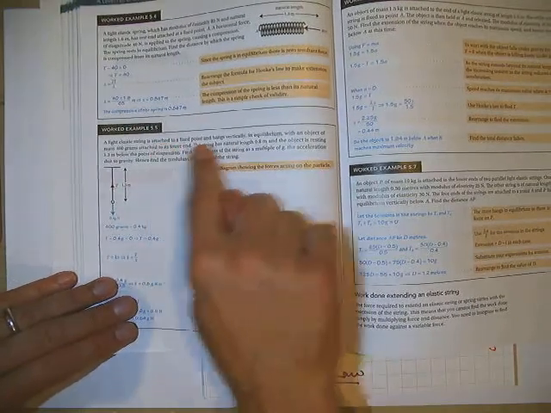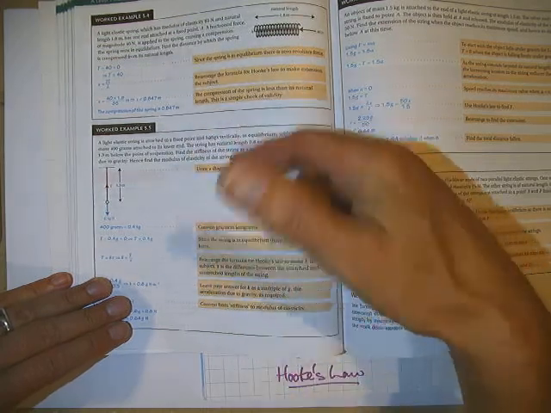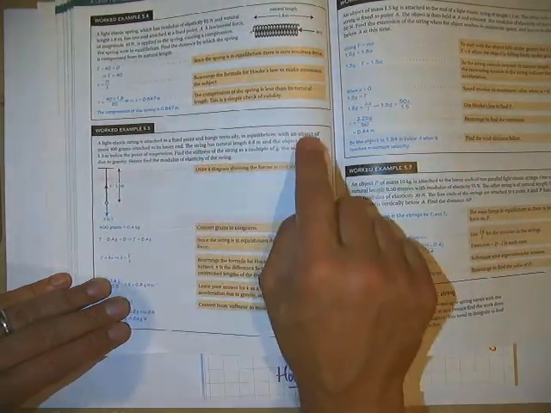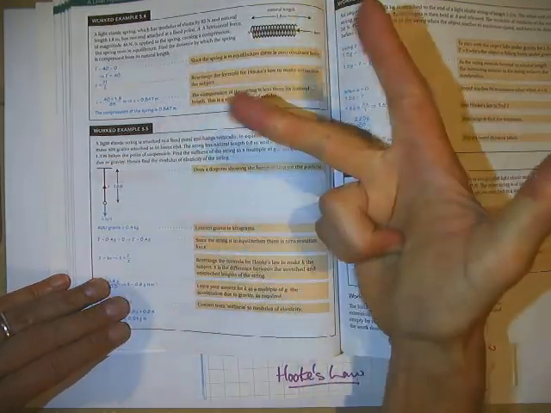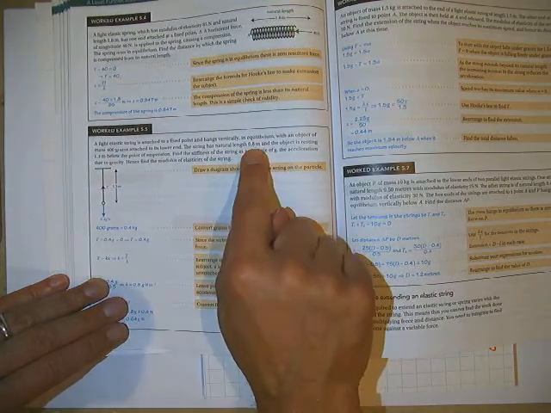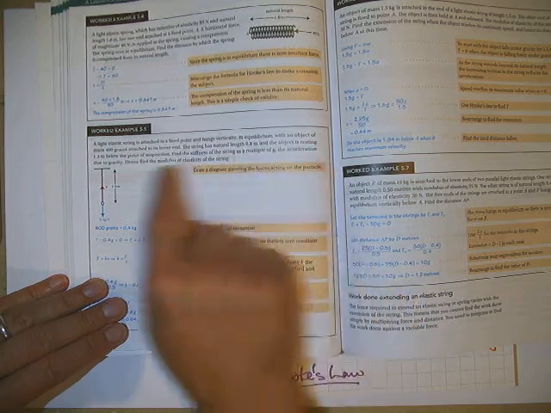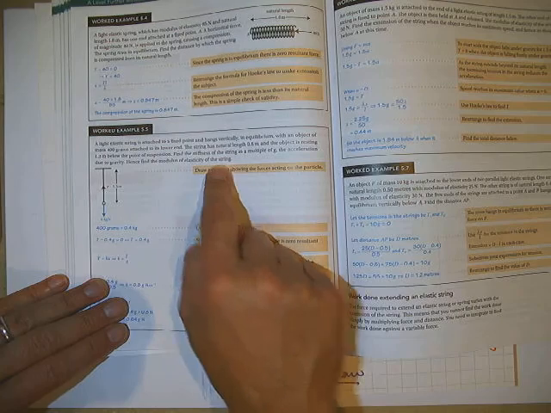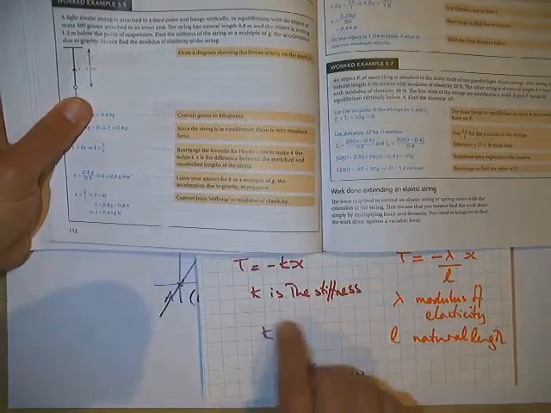A light elastic string is attached to a fixed point, hangs vertically in equilibrium. In equilibrium, forces will balance. It's hanging vertically with an object of mass 400 grams. So that's the next one. Newtons, meters, kilograms. 0.4 kilograms. Natural length. Find the stiffness of the string as a multiple of g, the acceleration of gravity. Find the modulus of elasticity. Right. Stiffness and modulus of elasticity from natural length and things. k equals lambda upon L. T equals that.